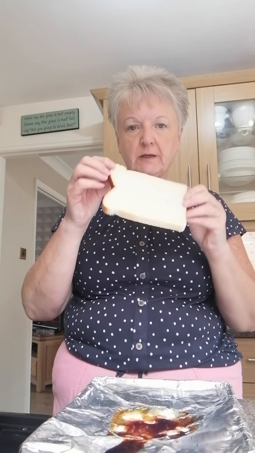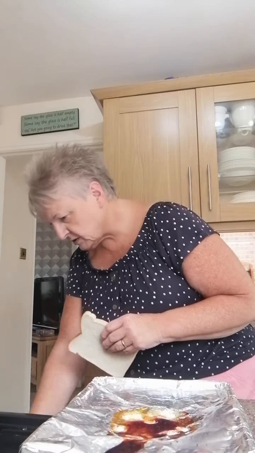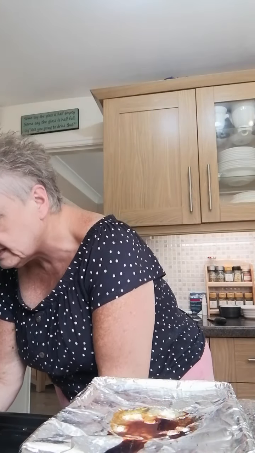Right, so we've got monosaccharides, disaccharides, polysaccharides. Now somewhere in between disaccharides and polysaccharides, we've got something called dextrin. Right, so we've got a piece of bread here, normal white bog standard bread. I've actually put my grill on here. Don't usually use a grill, I usually use a toaster. But I'm just going to pop that under there for a minute.